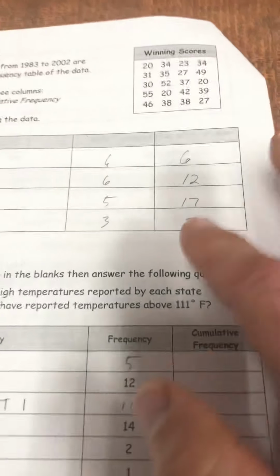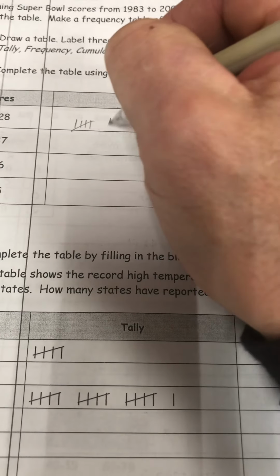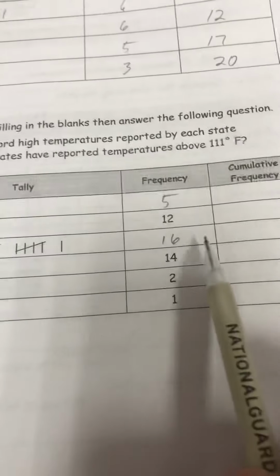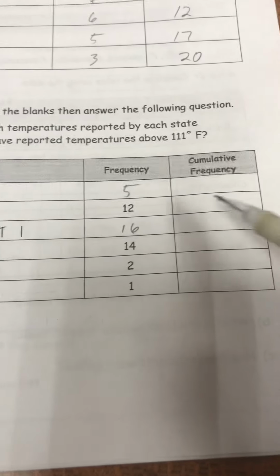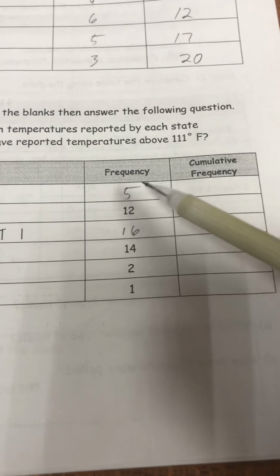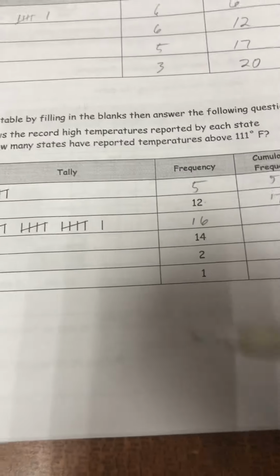I had some pieces of information here. If you needed some help with the tally marks, you make groups of 5, and then 3, 4, 5, 6, and so on. You just make your tally marks here. Here you would fit in those tally marks. You put 12 tally marks, and then for cumulative, you just keep adding it up. So you would start with 5, plus 12 would be 17, and so on. So you could finish those.